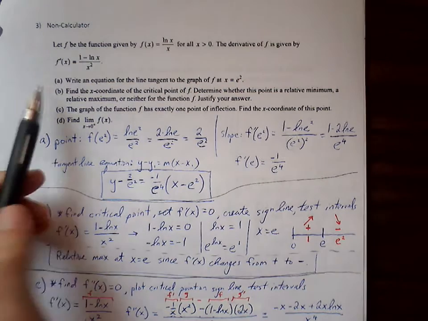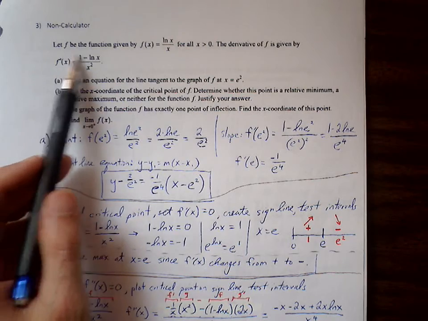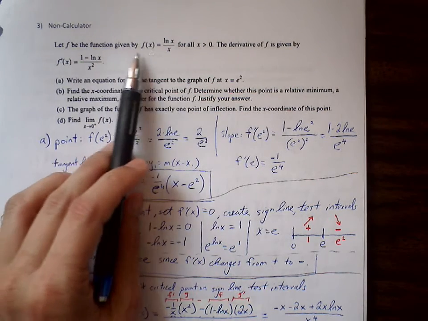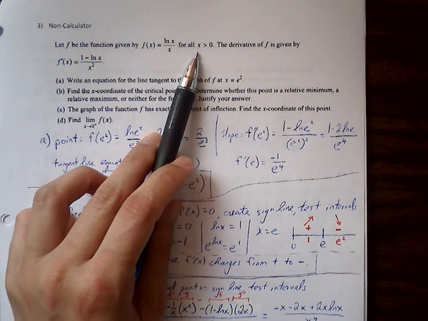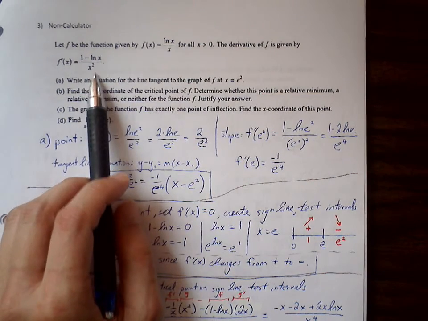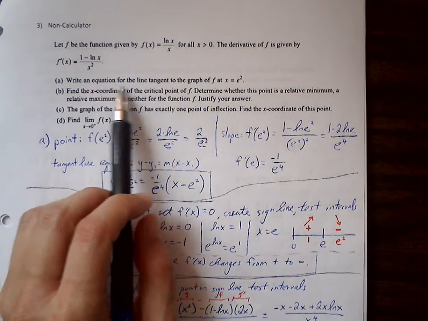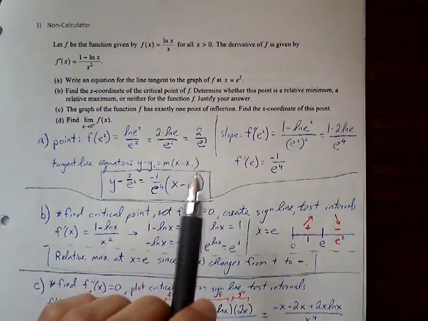This is number 3 AP review for curve sketching. This is non-calculator. Let f be the function given by natural log of x over x, where our domain is x is greater than 0, to the right of 0. The derivative is given by 1 minus natural log of x over x squared. Write the equation for the line tangent to the graph of f at x equals e squared.